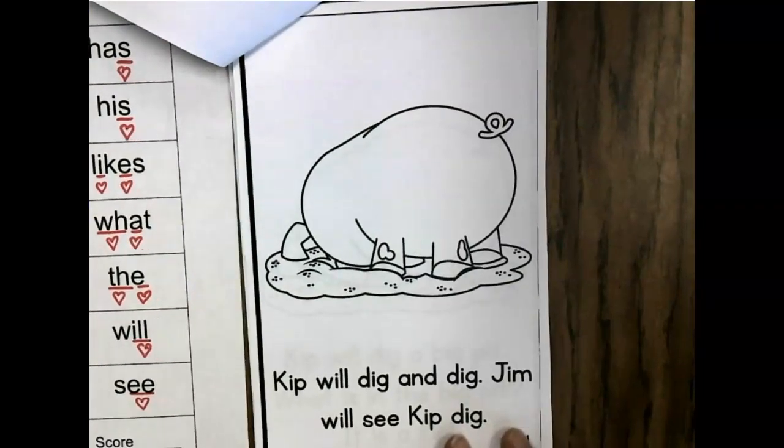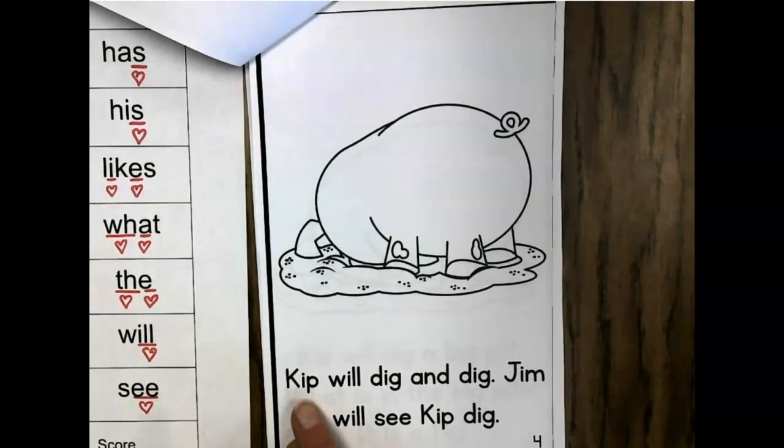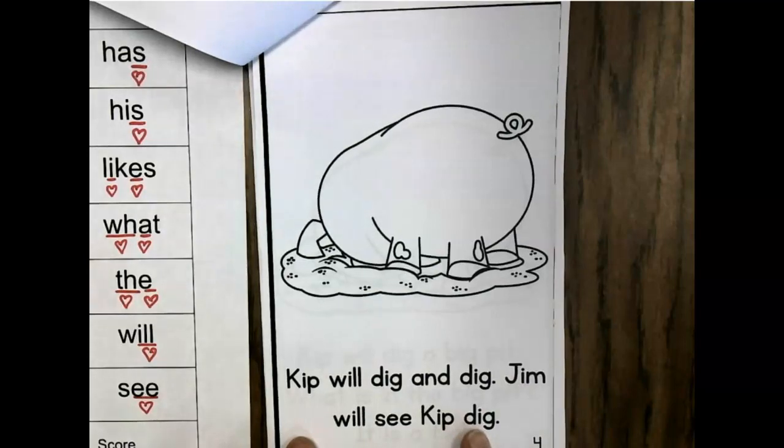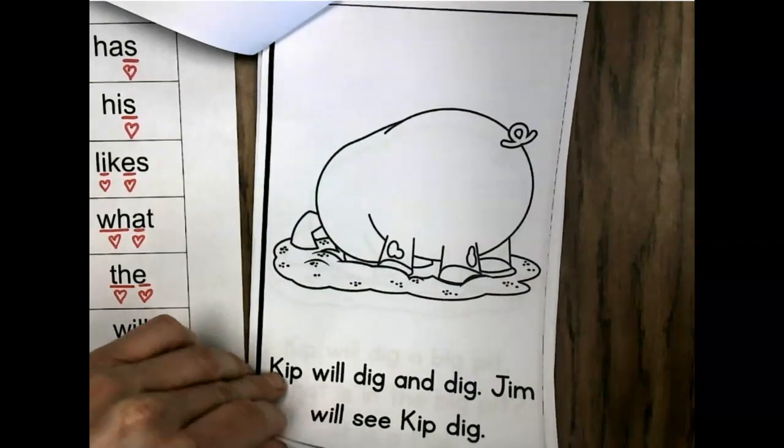On this page, you will find 3 sight words. Kip will dig and dig. Jim will see Kip dig. What were the 3 sight words that you found? Say them now. Will, Jim, and see are 3 sight words.